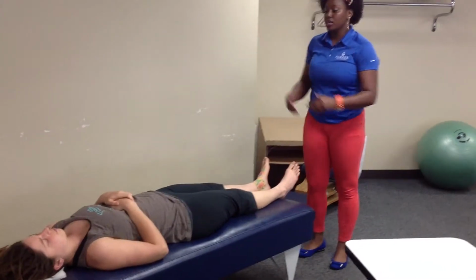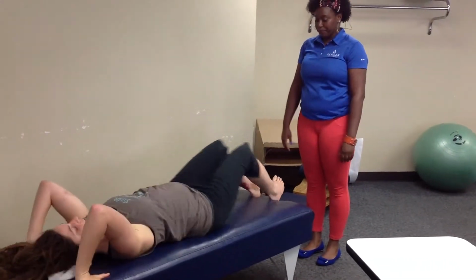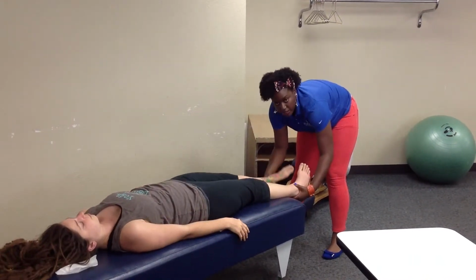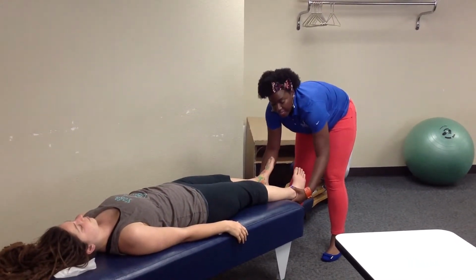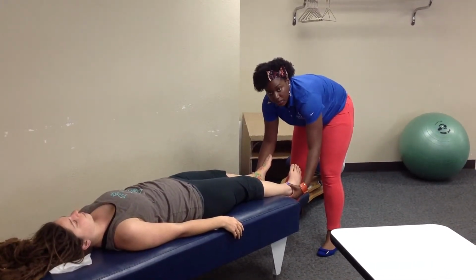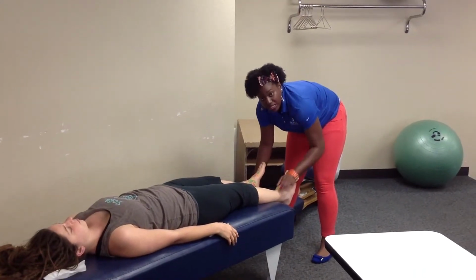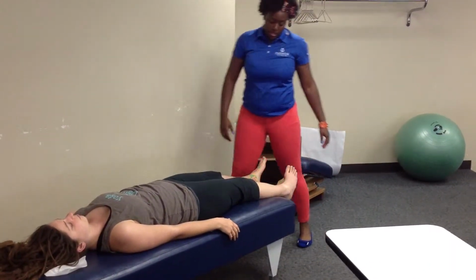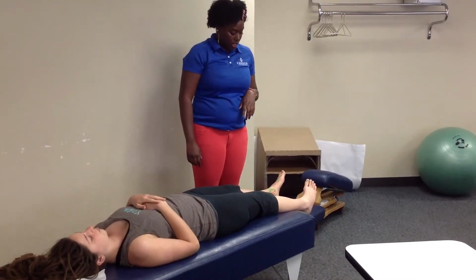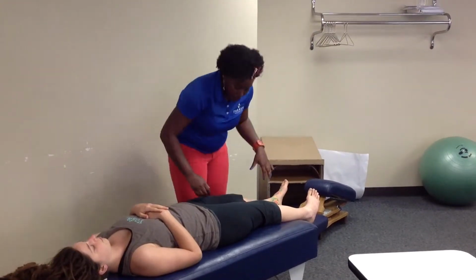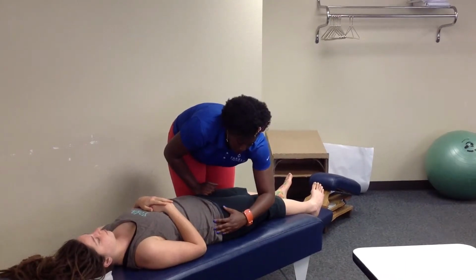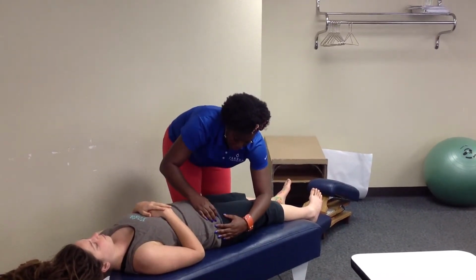Next, we're going to have Emily scoot down towards the end of the table for me. Okay? And then I'm going to turn her in, internally rotating, and whichever one that wouldn't go that well into 45 degrees, we know that's the one that we're going to work on, which in this case is going to be right. So what I'm going to do is come in on that one and feel for the greater trochanter.